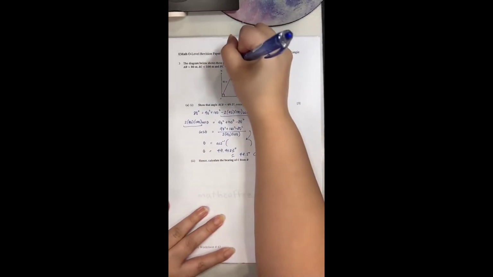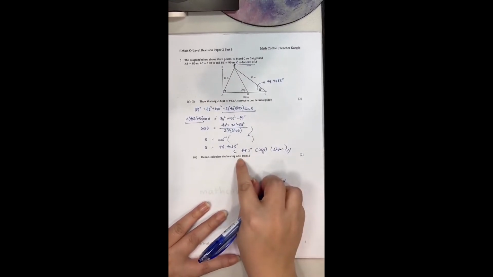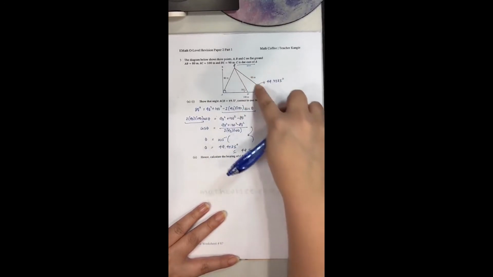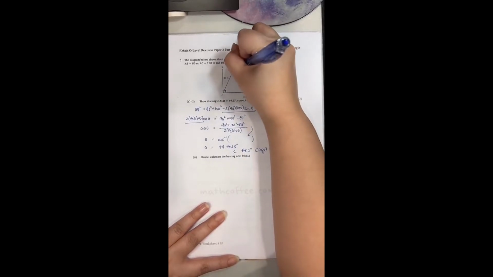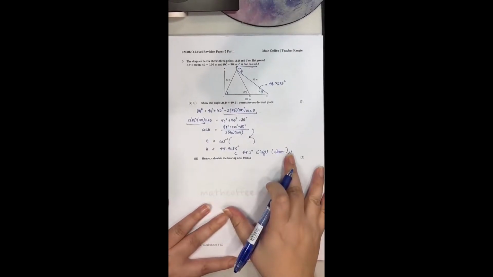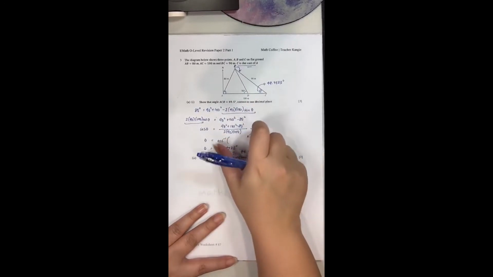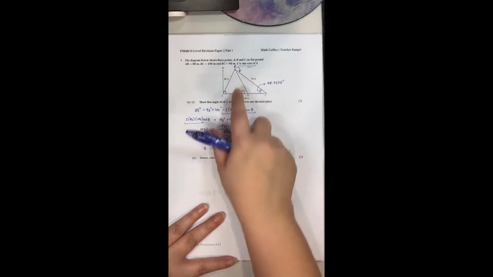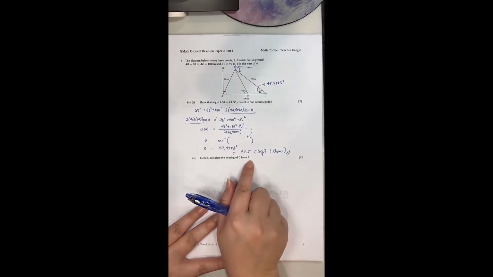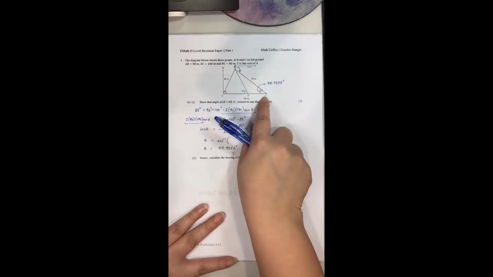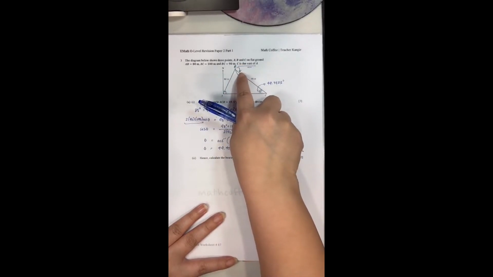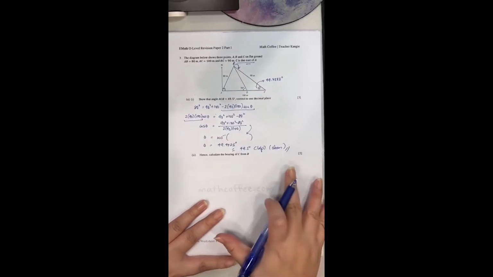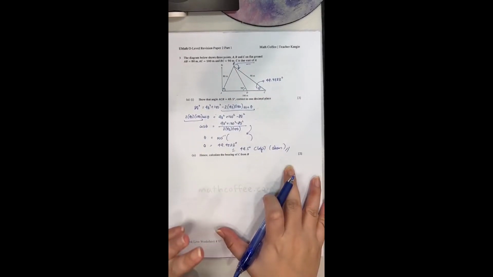So in this case, go to your B, put the North Pole. They say C from B, so you go and find the line BC. Line BC is here, and go clockwise. So what they want is to find this. This is called bearing. Bearing of C from B: go to the B, put the North Pole, go and find the line BC because they talk about C from B. So the line BC is here, then you go clockwise. So this is the bearing that they want. Okay, so this is how you do bearing.